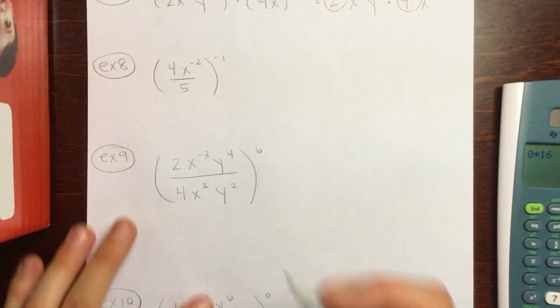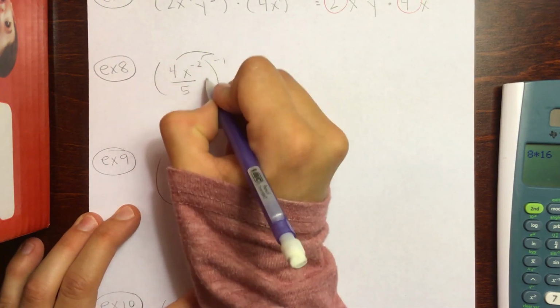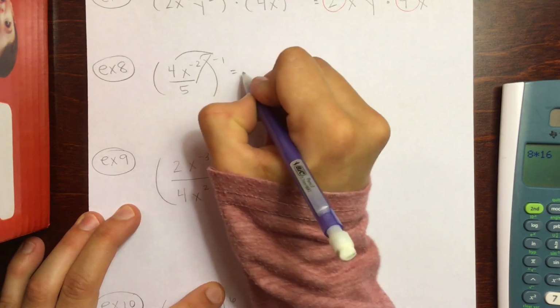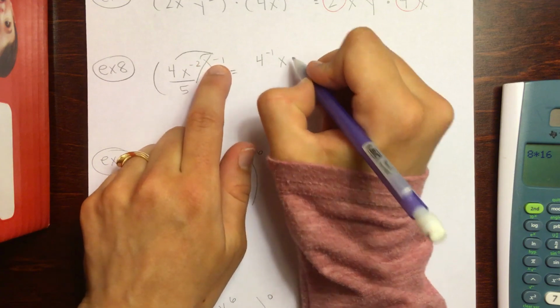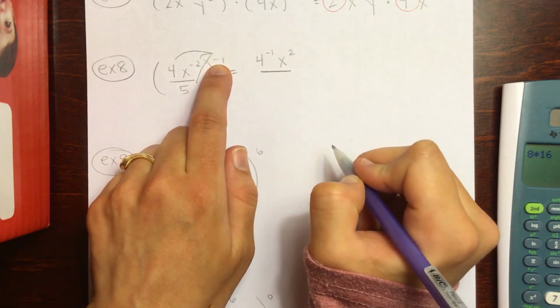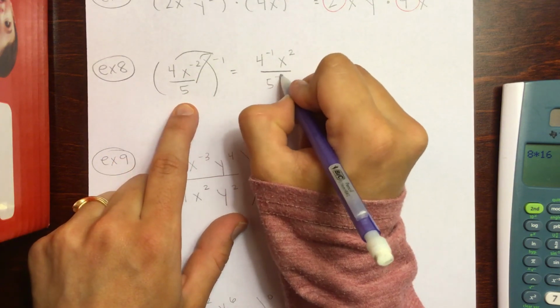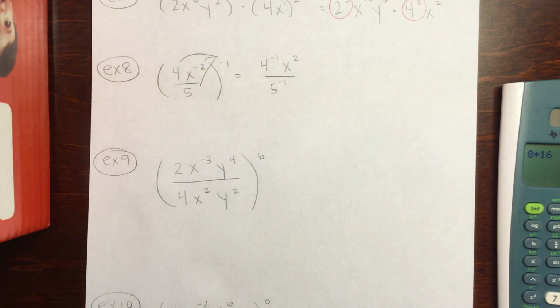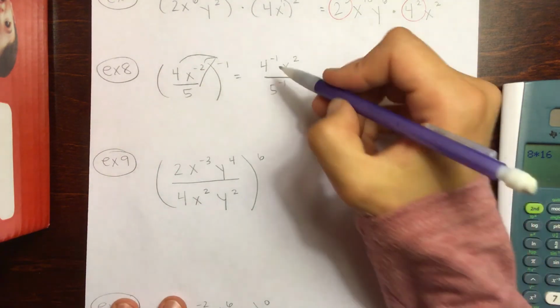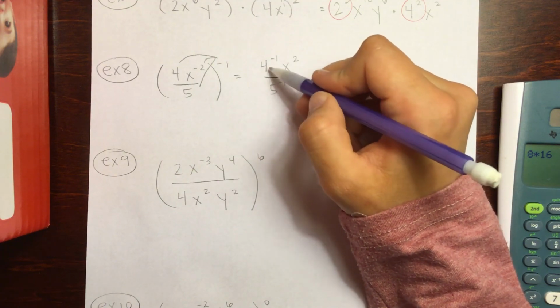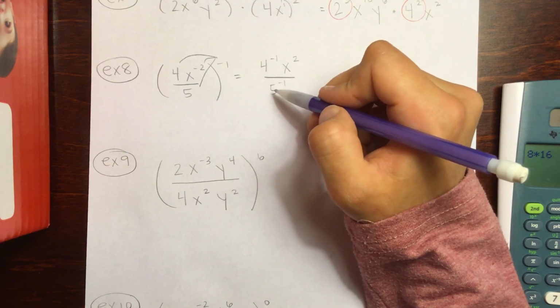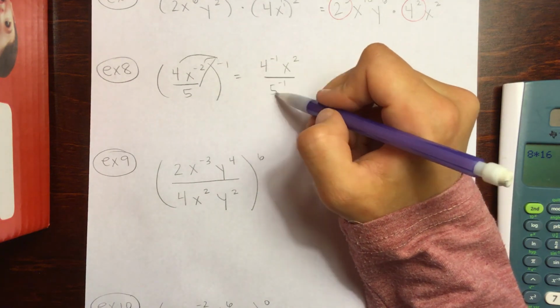All right, example 8. Let's get rid of our parentheses. So distribute my -1 to all of the pieces there. So that means I have 4 to the -1, x to the -2 times -1 which is +2, and 5 to the -1. I don't like negative exponents. You could try and combine these, but 4/5 isn't going to simplify at all. So I'm going to end up actually having 2 numbers here, a 4 on top and a 5 on bottom.